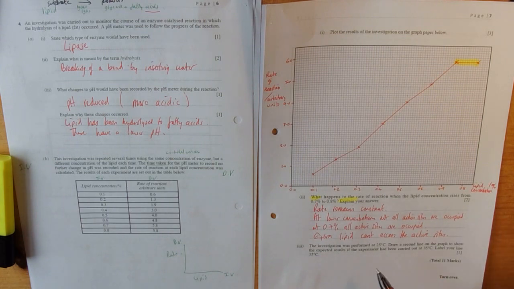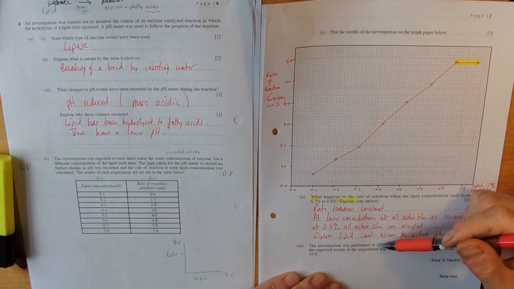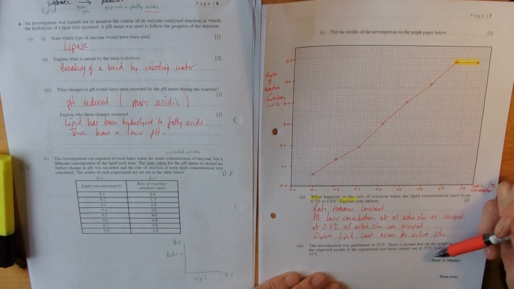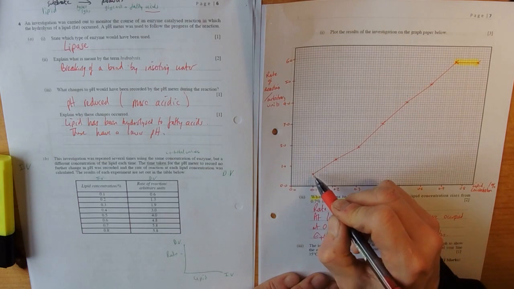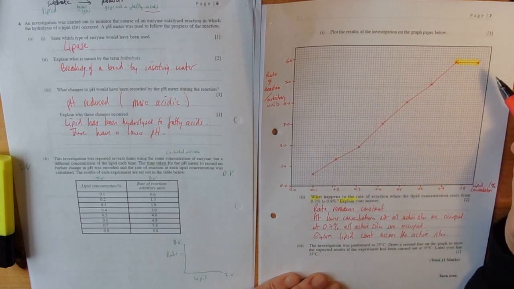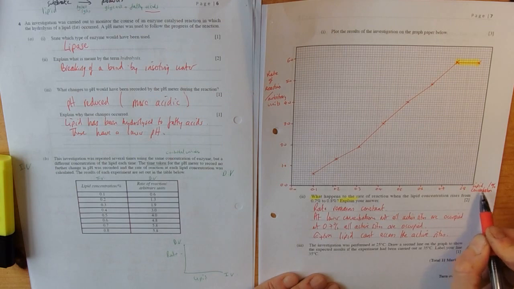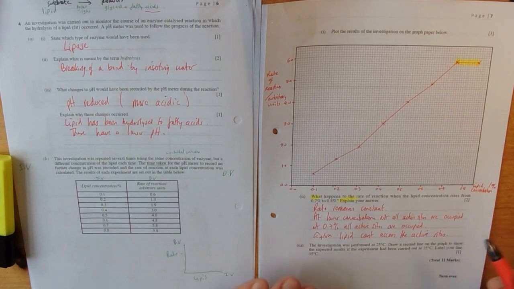The investigation was performed at 25 degrees C, a controlled variable. Draw a second line on the graph to show the expected results if the experiment carried out at 35 degrees C. Label your line. Right. So, faster at a higher temperature, more kinetic energy, that's what we're thinking. So, it would start off and then go up faster, but this lipid concentration, you've got to think that you still don't want to get the rate too high.